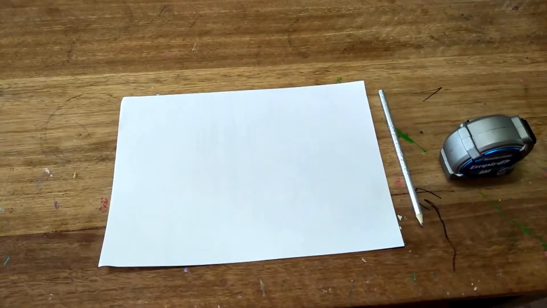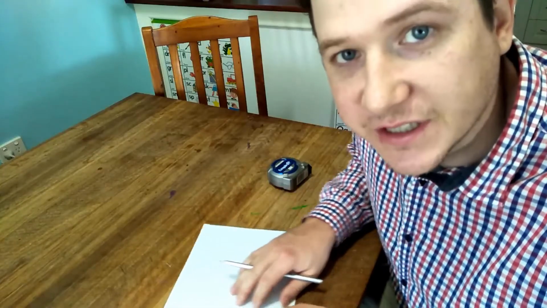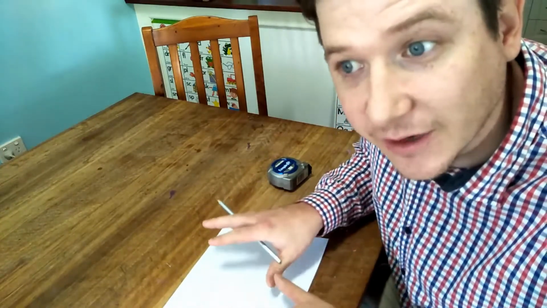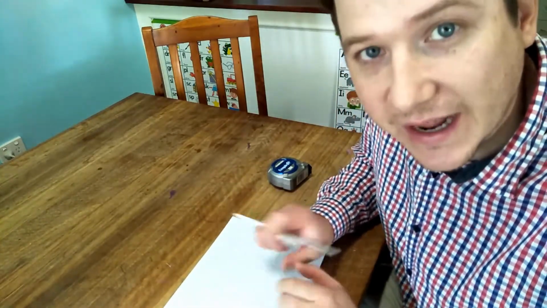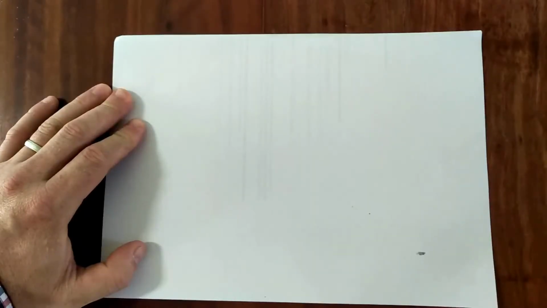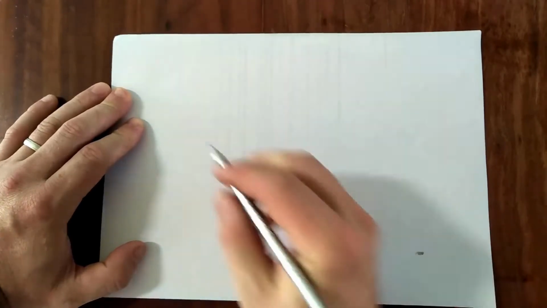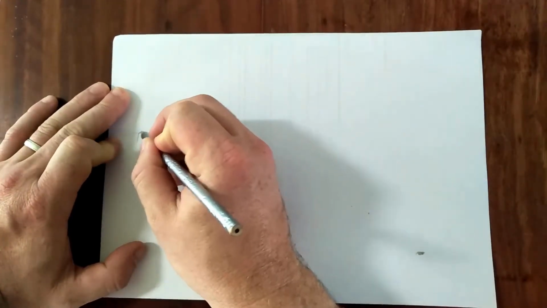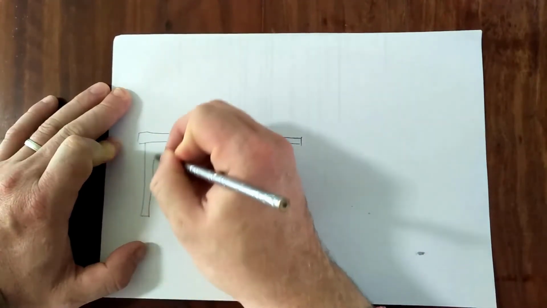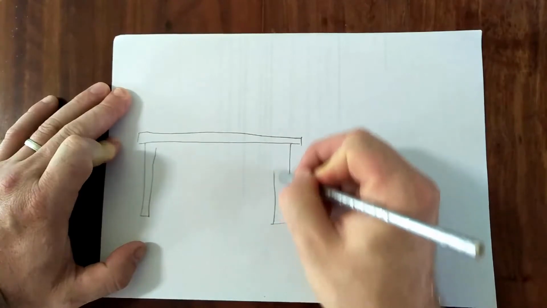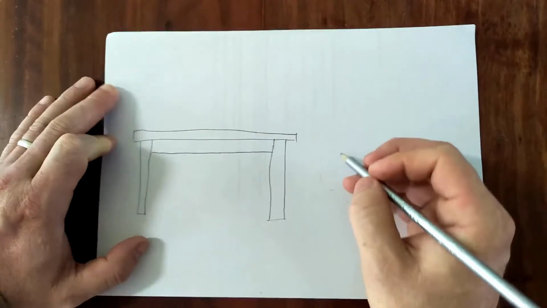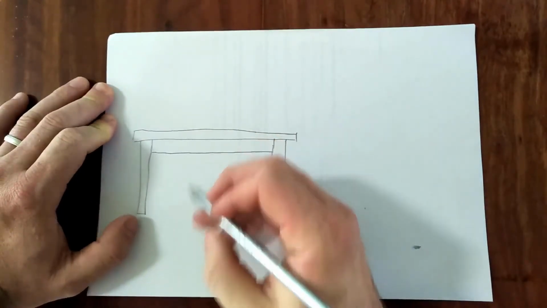CAD software later. Okay, so what we're going to do first is a quick sketch of our table. It doesn't have to be accurate, it doesn't have to be perfect. We're going to figure out some of the design parts of that later. So let's draw a quick sketch of our table now. I'm going to draw a side view here. And my table's a very basic table. Yours might be a little different, but that's okay. That's my side view.